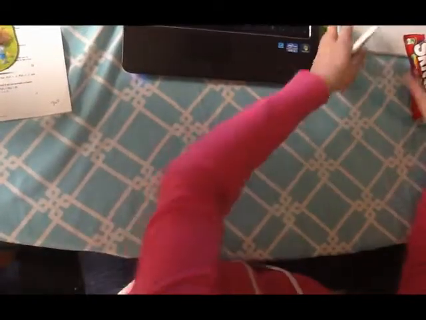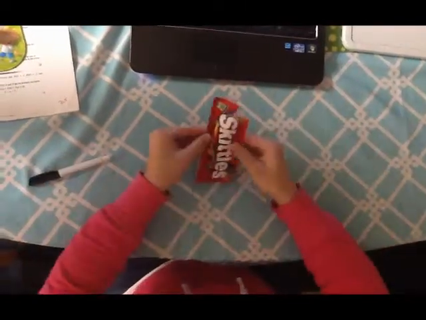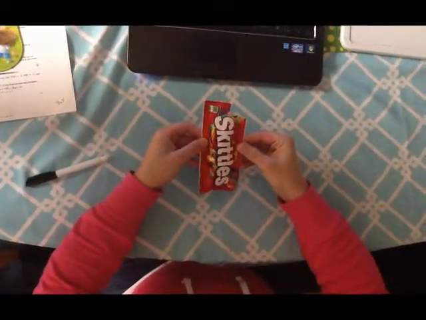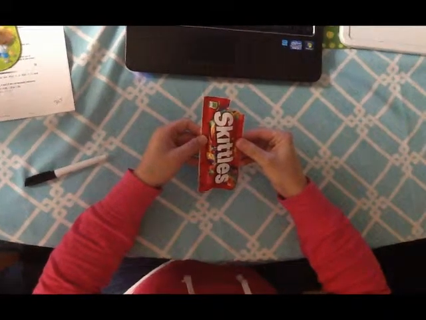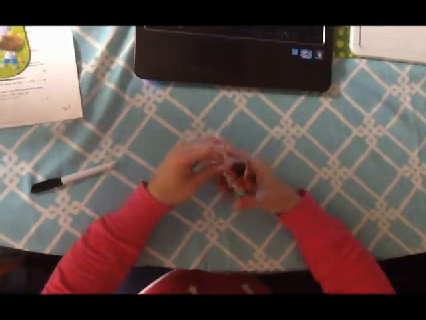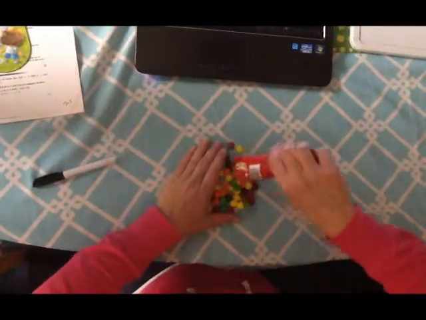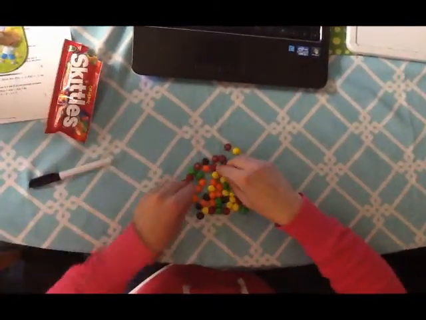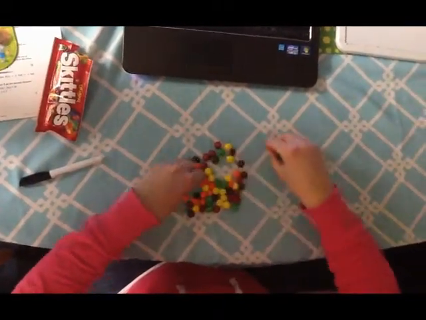My first example is a bag of Skittles. What we're going to do is dump them out and put them in groups of colors.